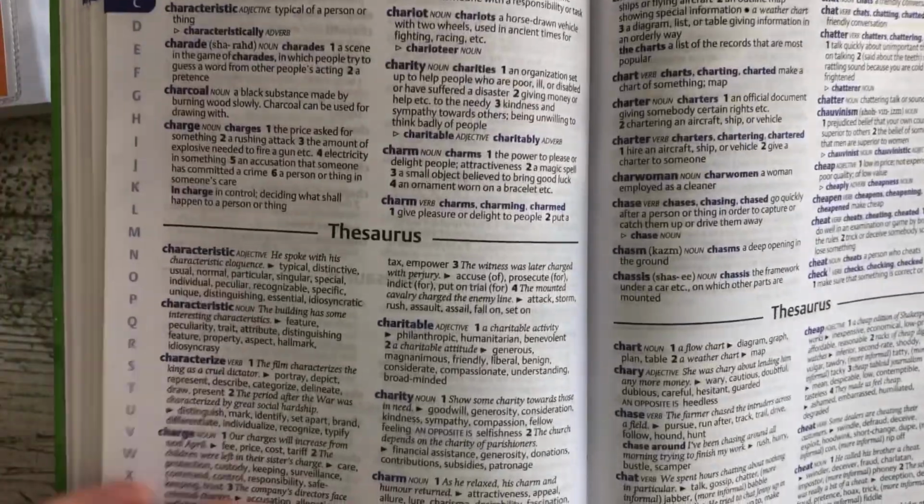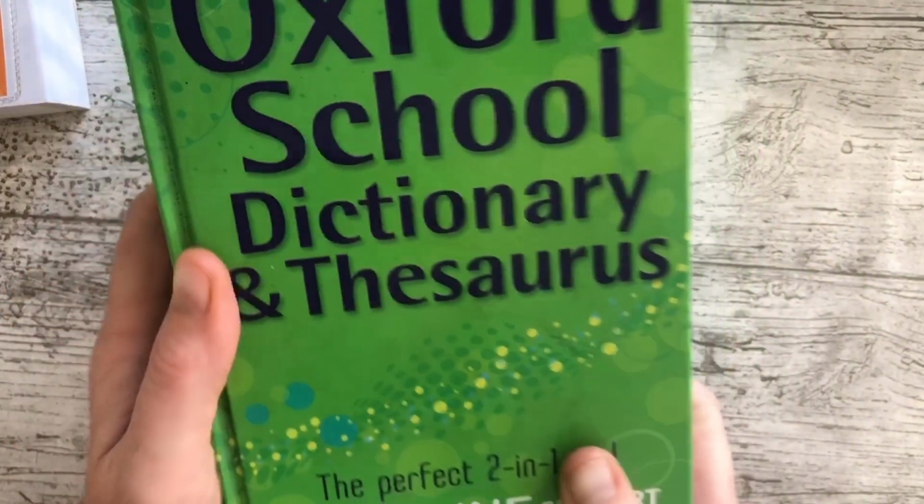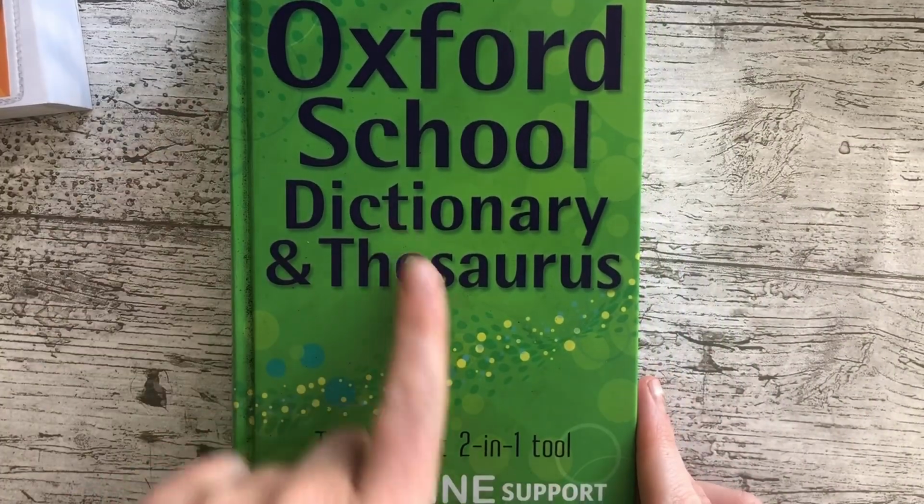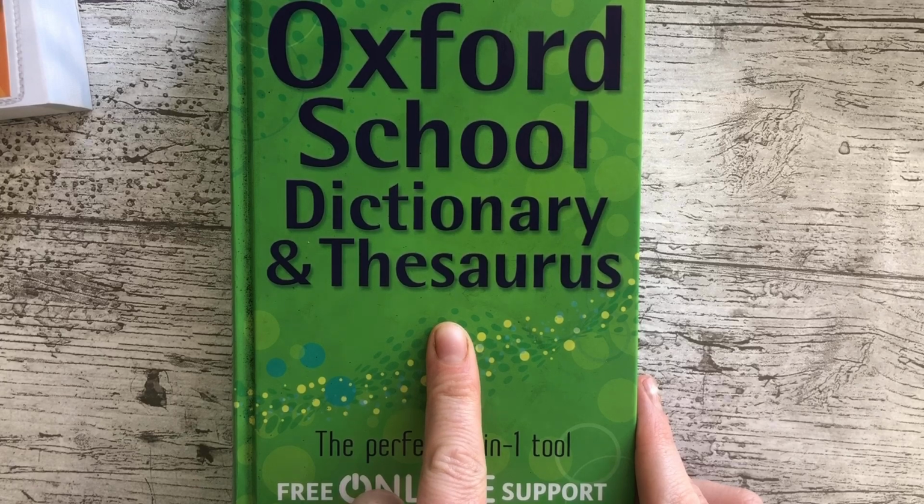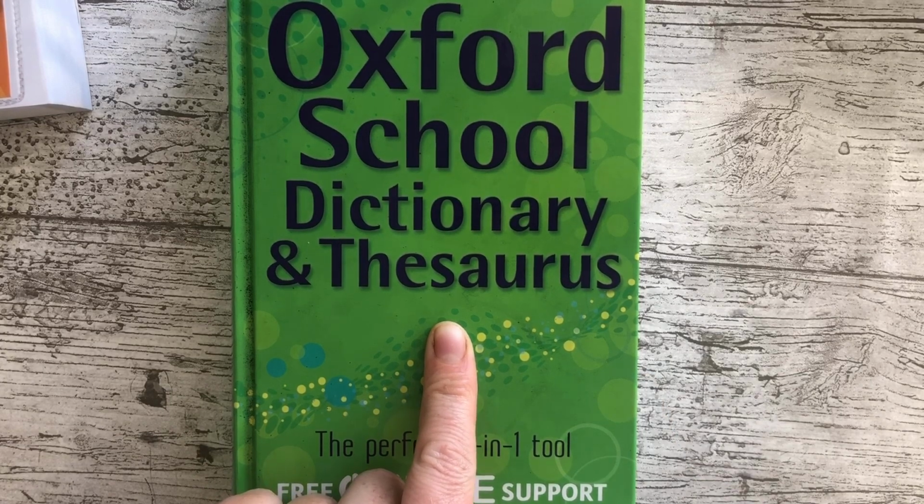So this is a really handy tool if you can get your hands on one of these where you have both the dictionary and the thesaurus all in one. This will definitely help you with your writing.